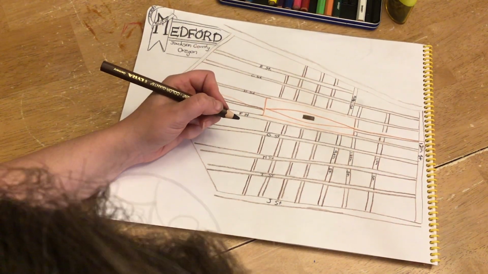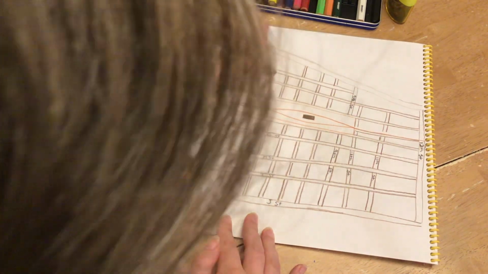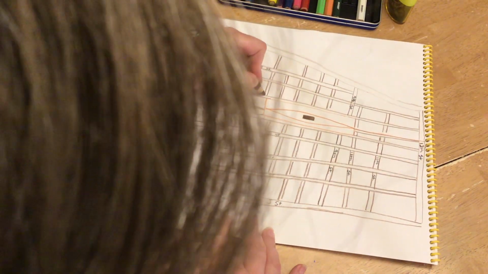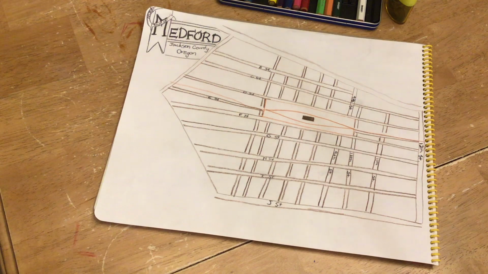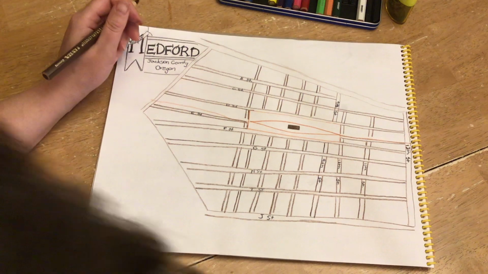Okay, and then we have 4th Street. 4th Street goes right down the edge of the depot here. So I'm just going to start actually here at the edge of the depot. And 4th Street does go all the way up to Stage. Here we go. Just right along the edge of the depot and down to J Street like the rest. Okay. Look at this. Our map is really shaping up now. All right.